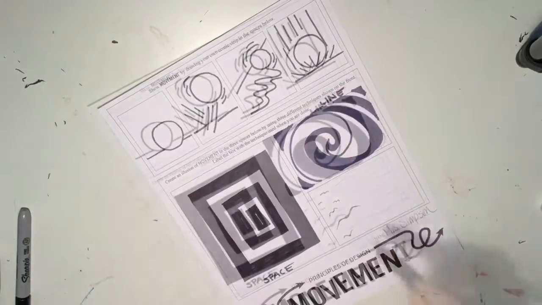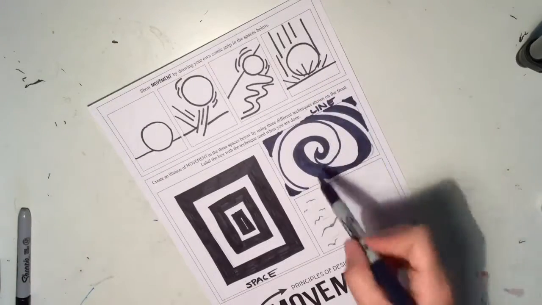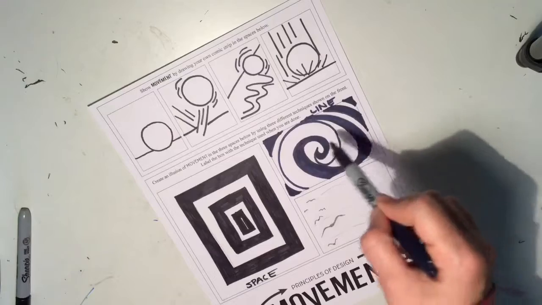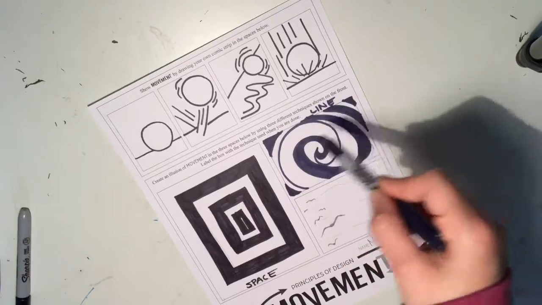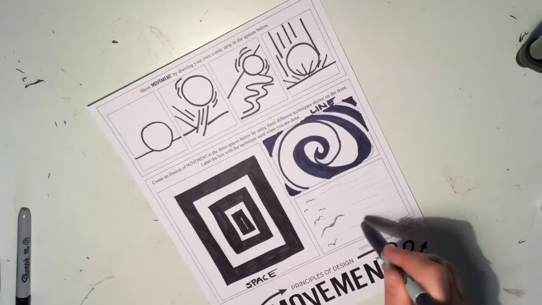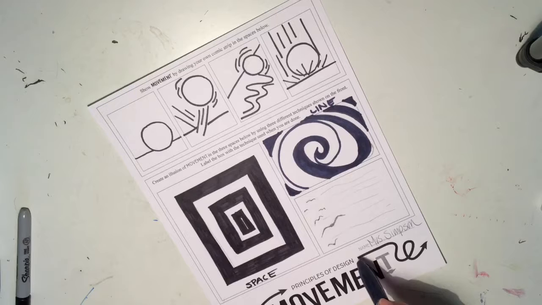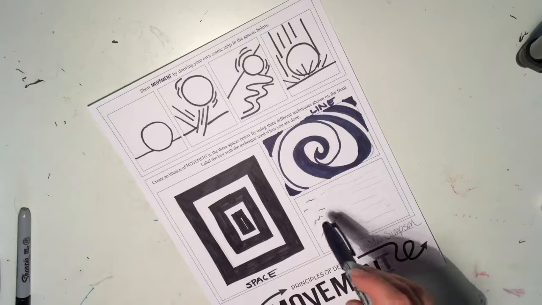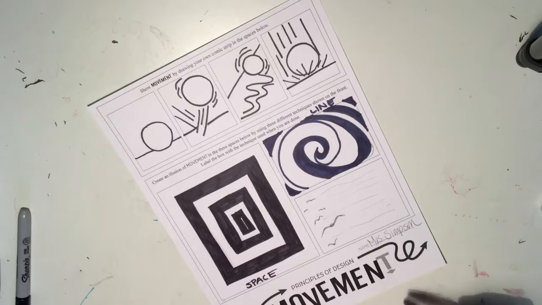All right, and there's another one. Creating this rhythmic movement of this wave swirling around my image there. And then last but not least, I decided to do another space example here, but also with a repeating of a particular shape.